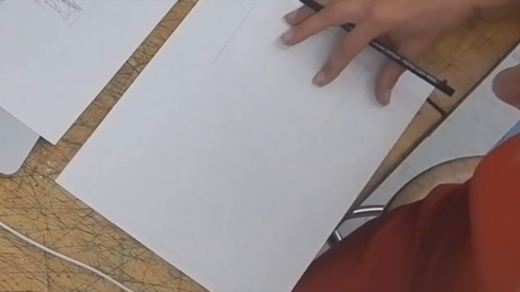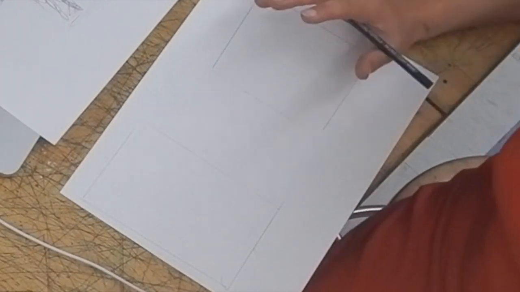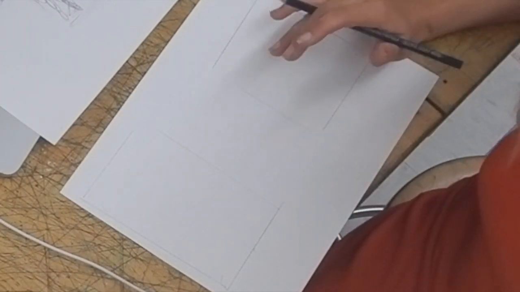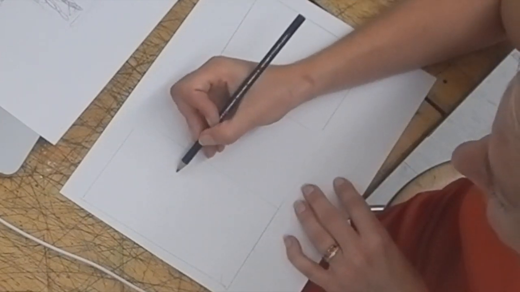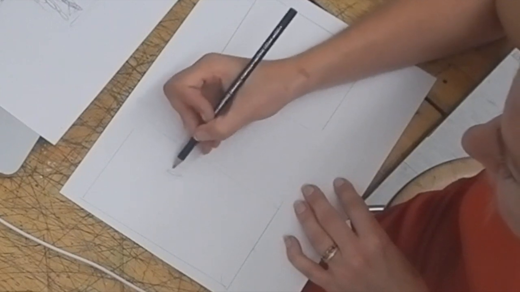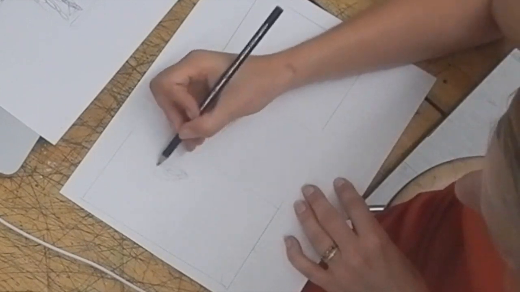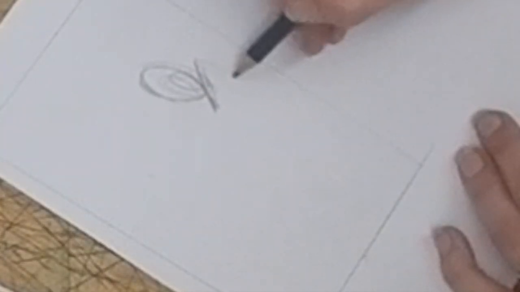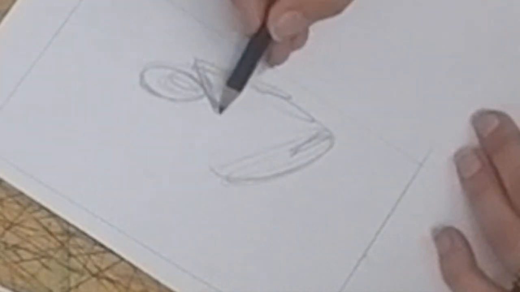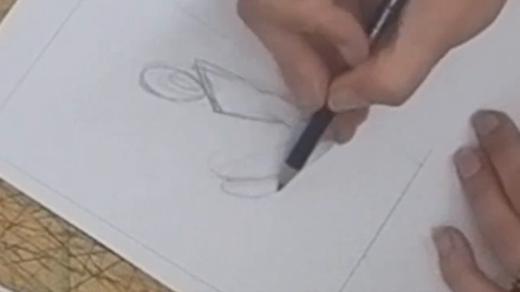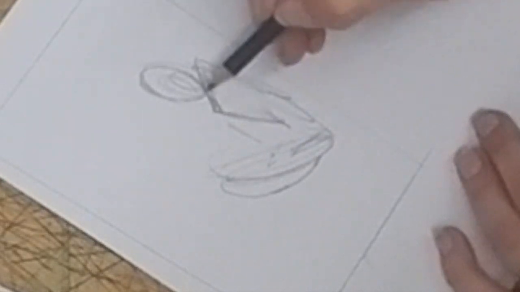So I'm going to have somebody pose for me. I don't have anyone to pose for me here, but I'm going to be looking at an image of, it could be anybody sitting cross-legged. And in our gesture drawing, spine line, hip line, shoulder line, kind of sitting cross-legged.